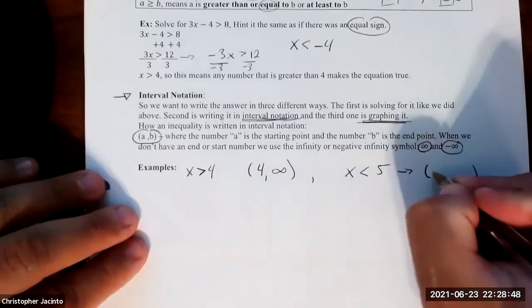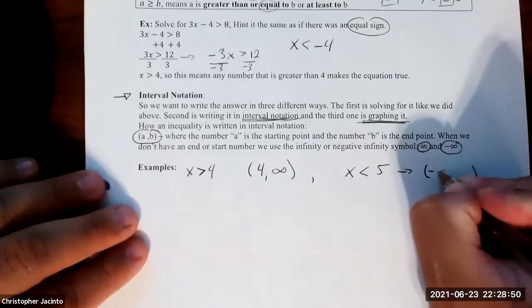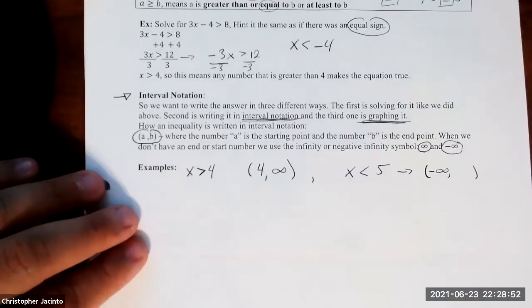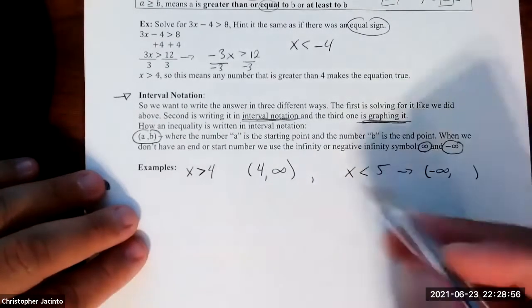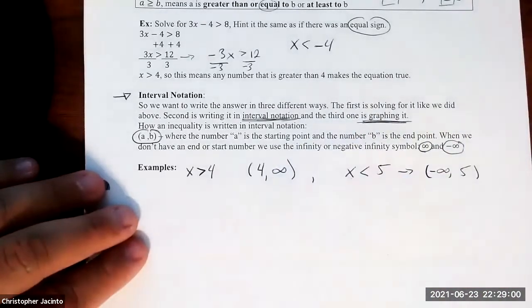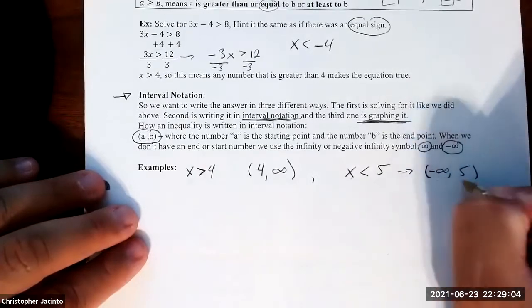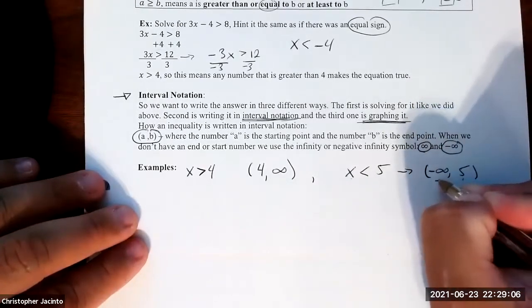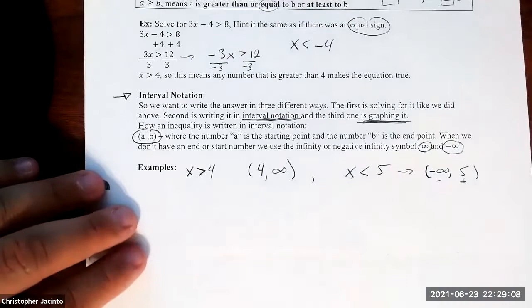So our starting point would technically be negative infinity in this case, because that identifies a very, very small negative value. And our max value would be up to 5. It's just flipped, if you notice. But again, the key thing is this number should be smaller than that number, because it always goes from start to end point.